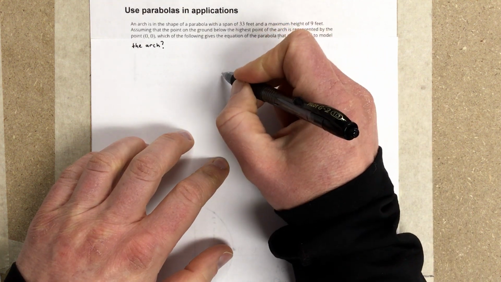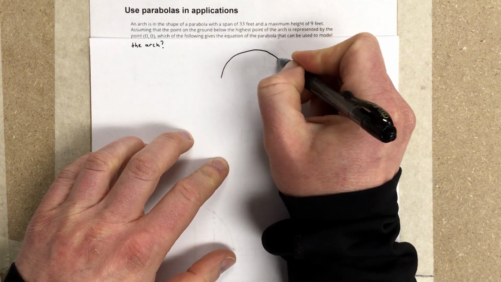In this video, we're going to use parabolas in applications. It says an arch is in the shape of a parabola with a span of 33 feet and a maximum height of 9 feet. Assuming that the point on the ground below the highest point of the arch is represented by the point (0, 0), which of the following gives the equation of the parabola that can be used to model the arch? Let's first draw what this looks like.